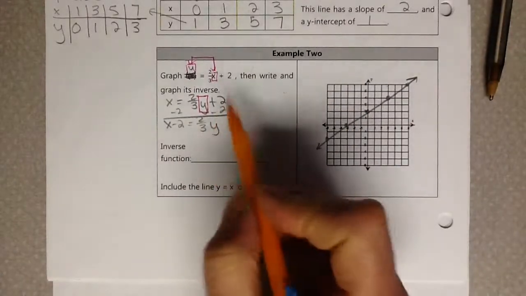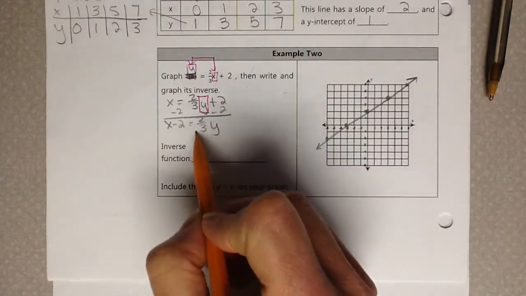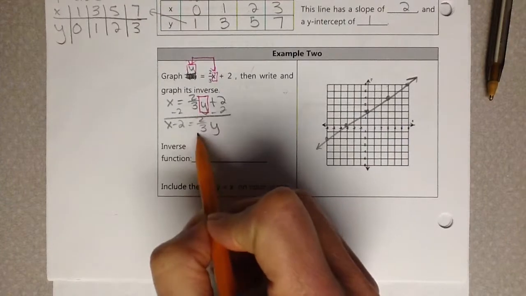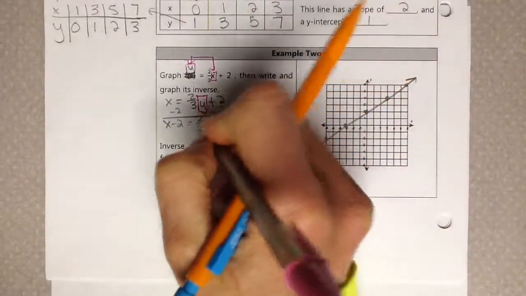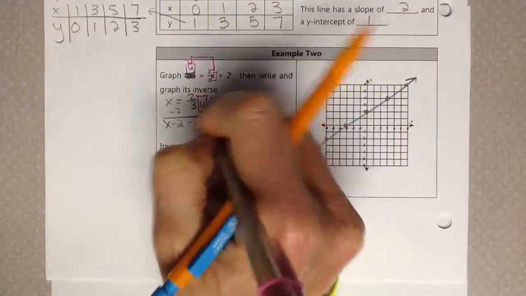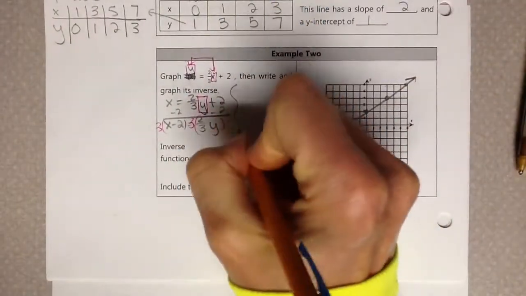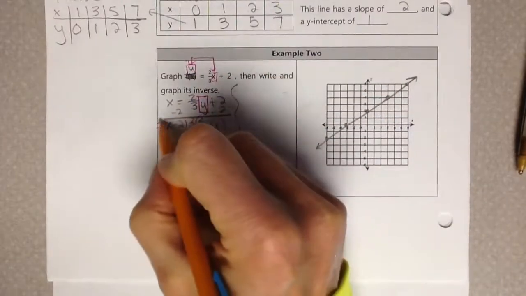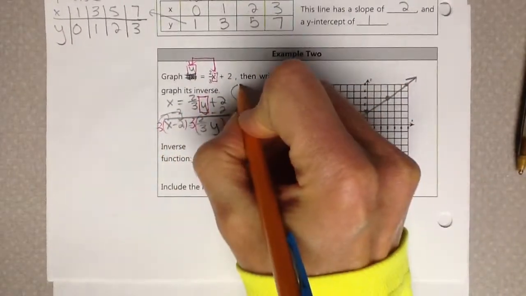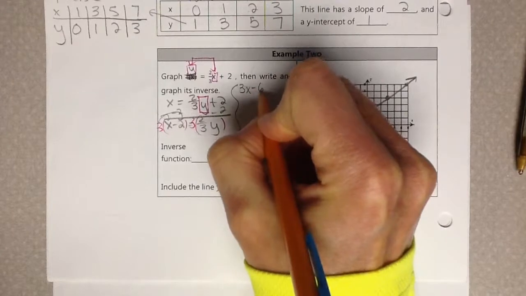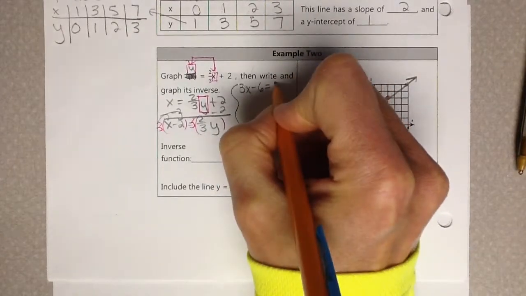Okay, now you can do this all in one step. We could multiply by the reciprocal here. Or if you want to do it in 2 steps, we could multiply both sides by 3. And that's going to give you, if I distribute this, 3x minus 6 equals 2y.